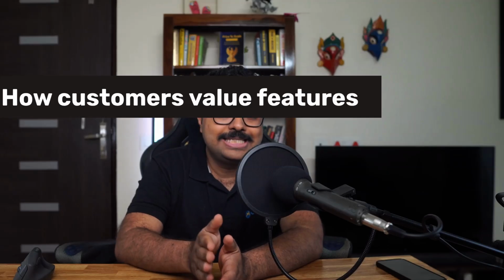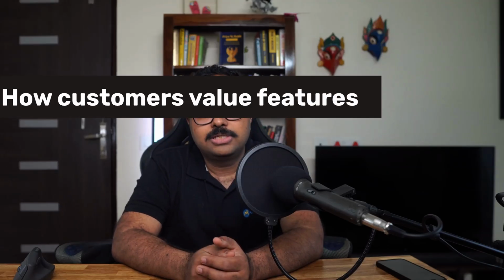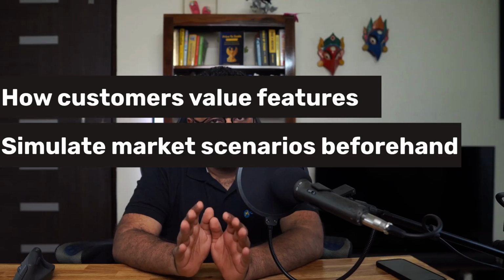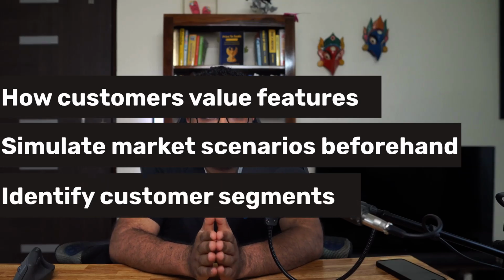The business impact of these insights can be tremendous, obviously. Conjoint helps you design products that customers actually want, optimize pricing by understanding exactly how much customers value each feature, simulate market scenarios before launch, and identify distinct customer segments with different preference patterns. And perhaps most importantly, conjoint analysis transforms subjective opinions into objective, quantifiable data, which makes product decisions less about internal politics and more about customer value.